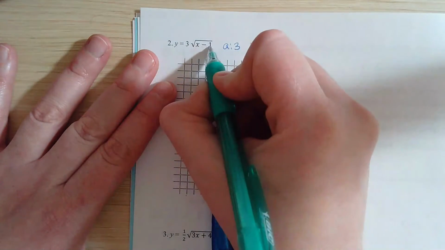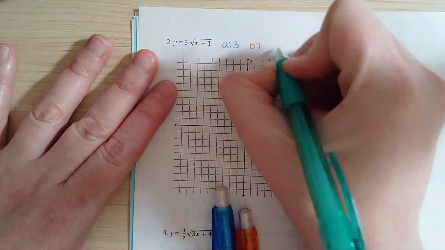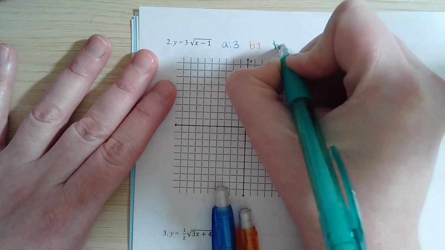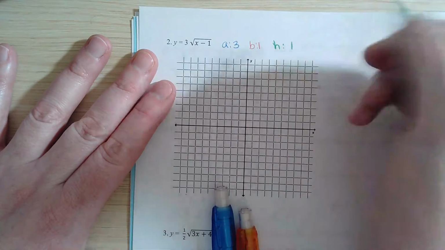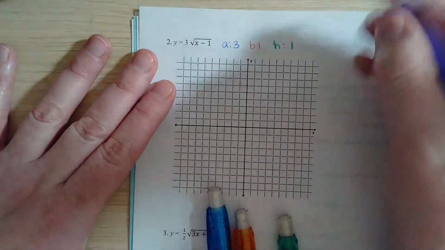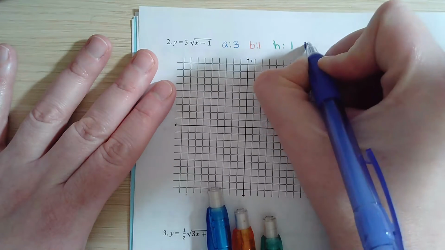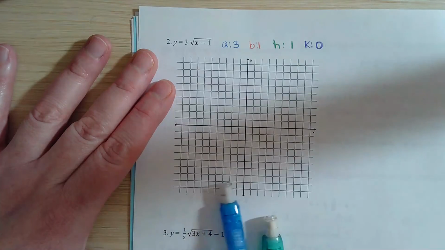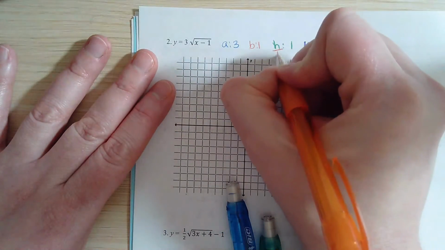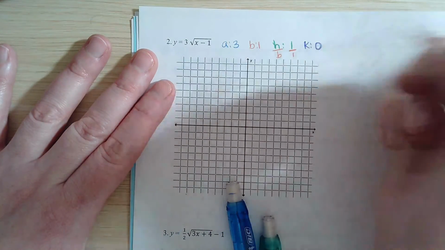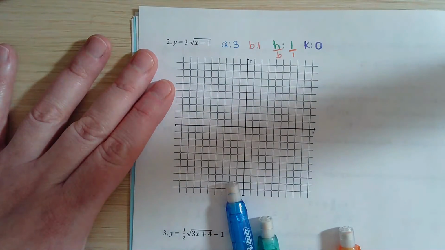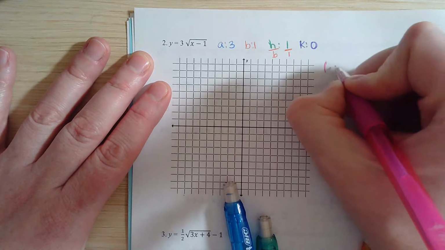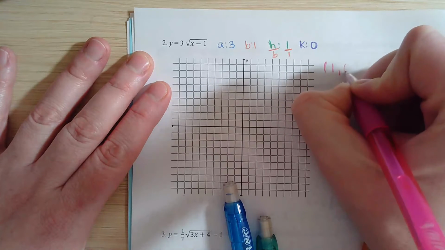H: X has a number being subtracted, so X, which is our H value. The opposite of -1 is going to be a +1. And then we have a K value of 0, since there's nothing on the outside being added or subtracted. Remember that you're always going to take your H divided by your B. So this is divisible by B, which is 1. And so my start point for my graph is going to be 1, 0.